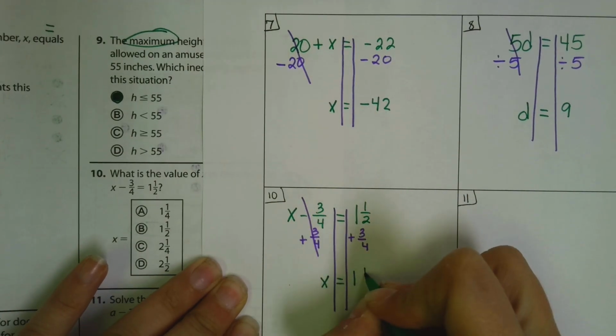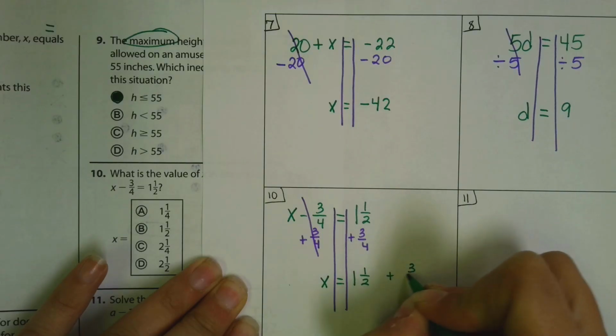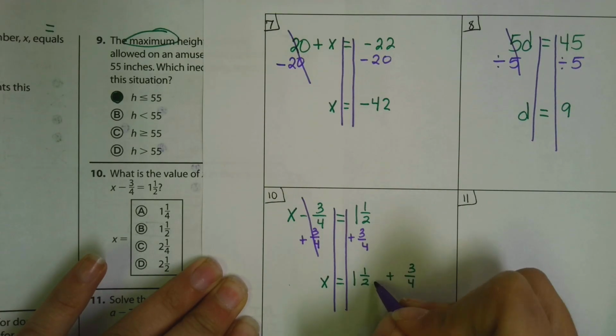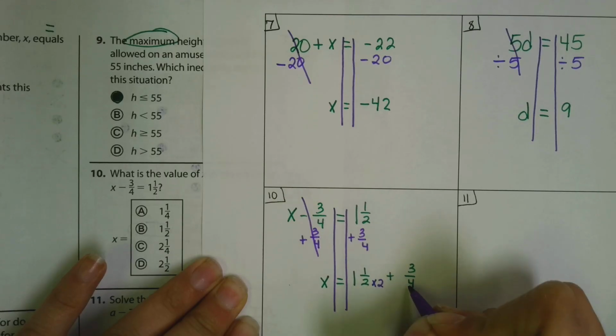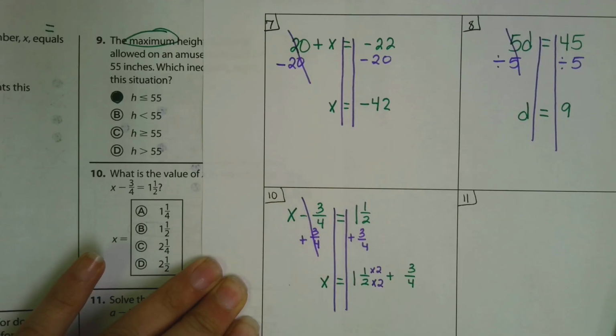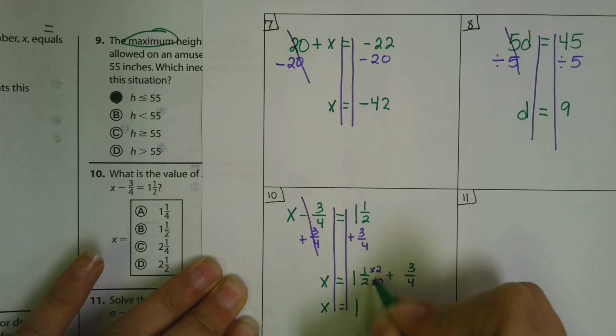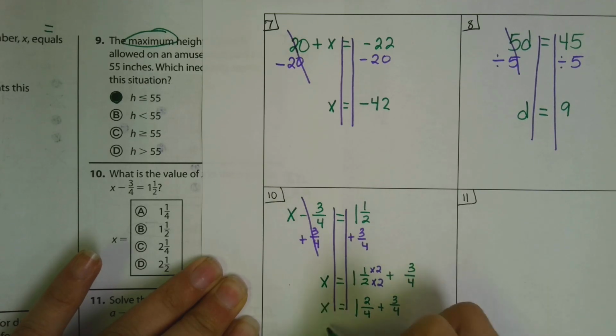So this is 1.5 plus 3/4, but we know by now we can't add without a common denominator. A quick way to do that, well, 2 times 2 equals 4. So I'm also going to multiply my numerator. And I'm going to rewrite this. 1 times 2 is 2, 2 times 2 is 4. So now that that's gone, we're going to go ahead and add the fractions. 2/4 plus 3/4 is 5/4.